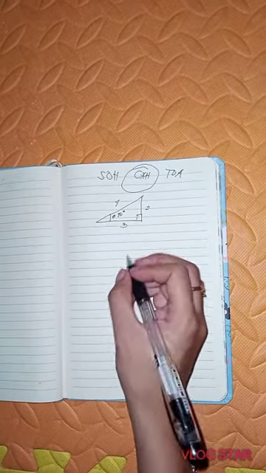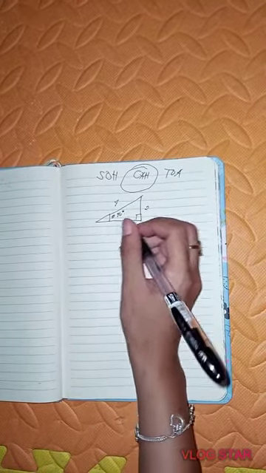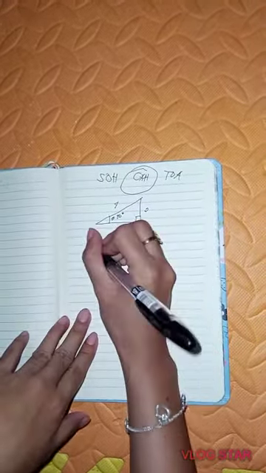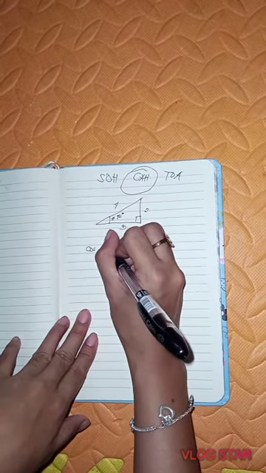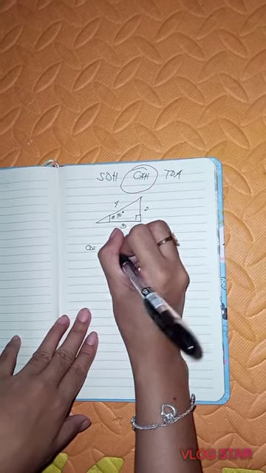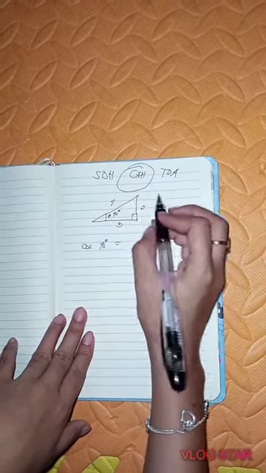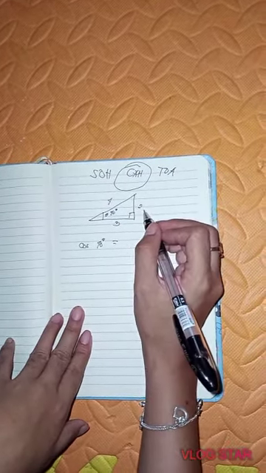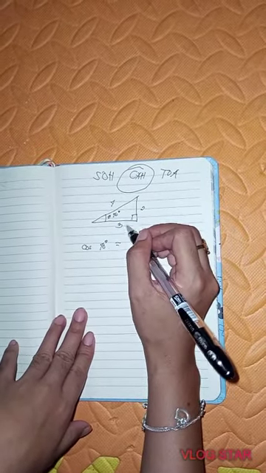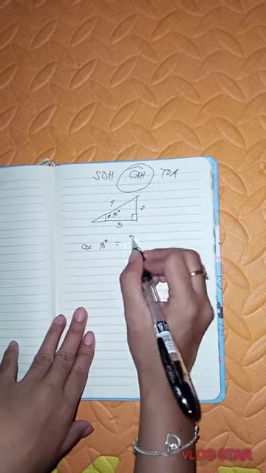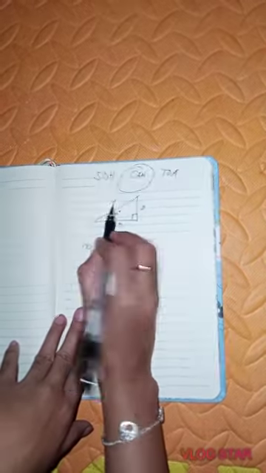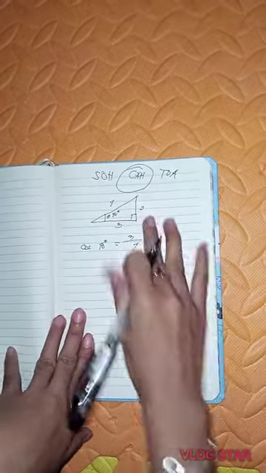The formula of CAH stands for cos, or cosine 40 degrees is equal to adjacent over hypotenuse. So the adjacent is 3, then the hypotenuse is 4.